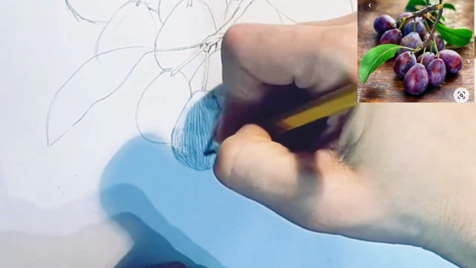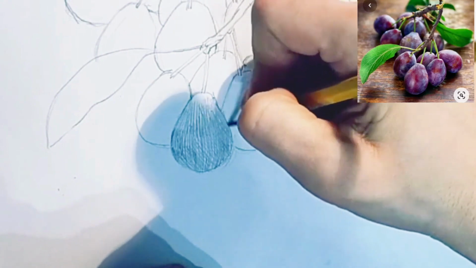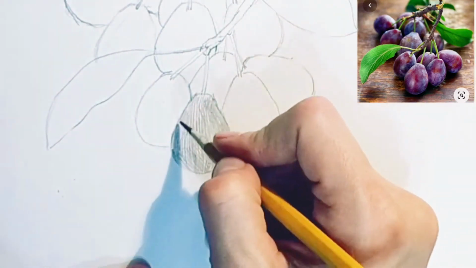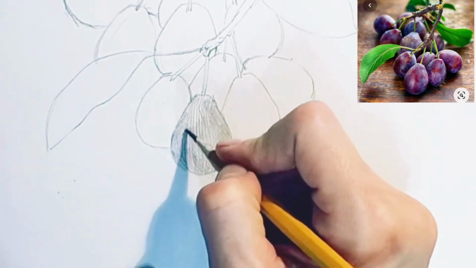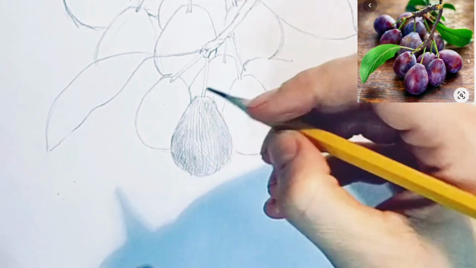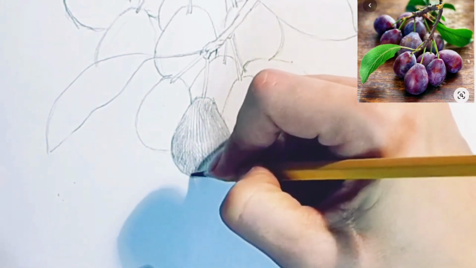We are not doing anything out of it yet. Just stroke, trying to convey the volume. That is, according to the photo, we see that the light is from the top right a little bit, so from the bottom left, we will darken it a little bit.